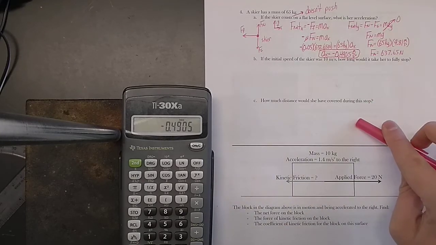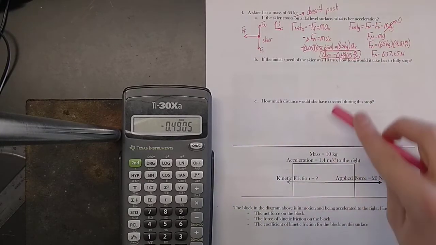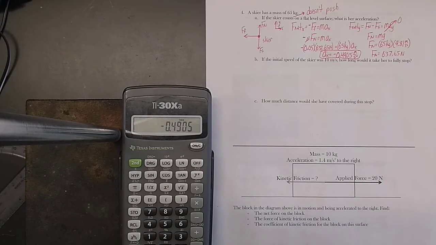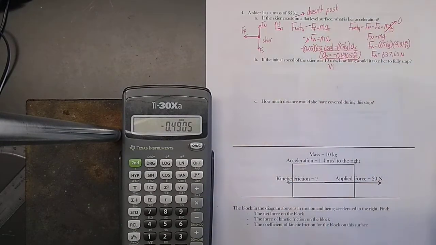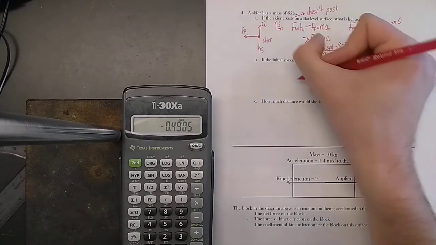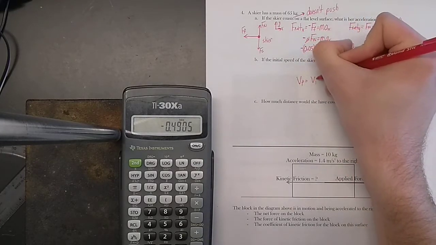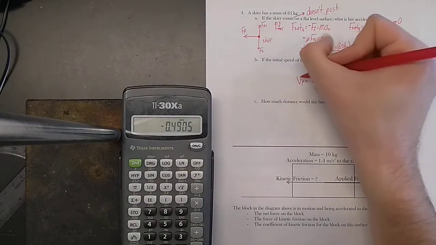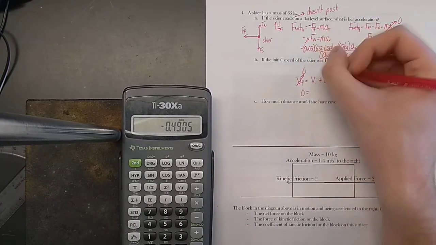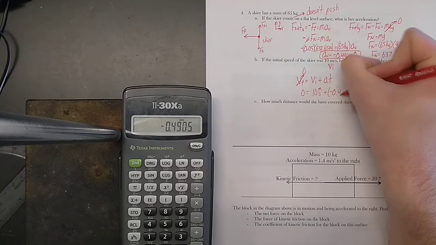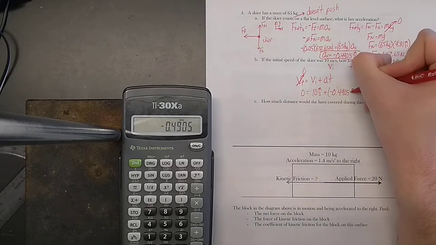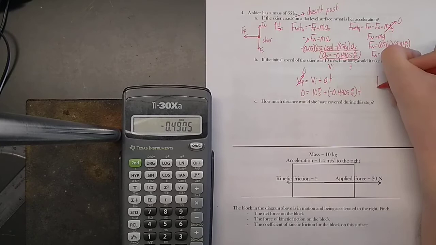B and C are kinematics problems. Once you know the acceleration, it's very easy to figure out the answer to these kinematics problems. If the initial speed of the skier was 10 meters per second, that's VI, how long would it take her to fully stop? VF is 0 meters per second. That's a VF equals VI plus AT question. If this is 0, the initial speed is 10 plus our negative 0.4905 meters per second squared acceleration. Solve for t.